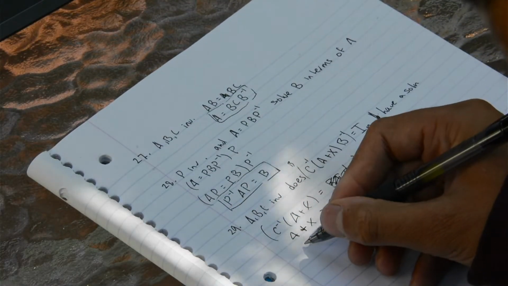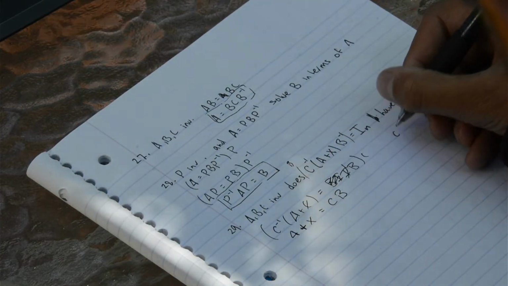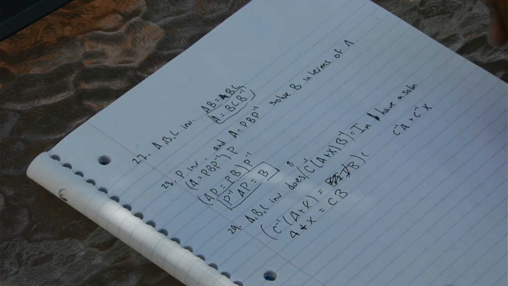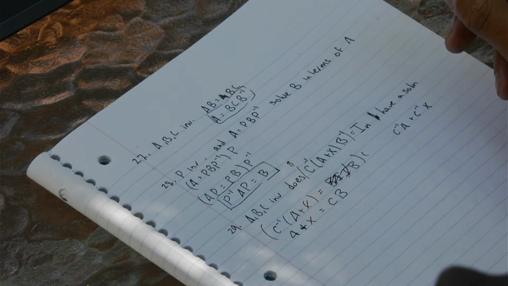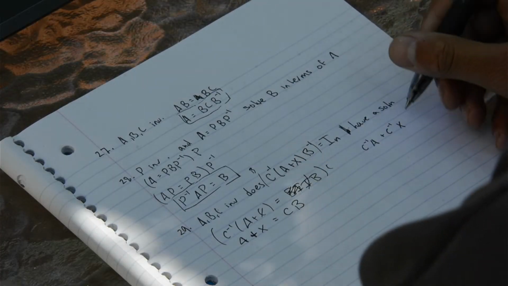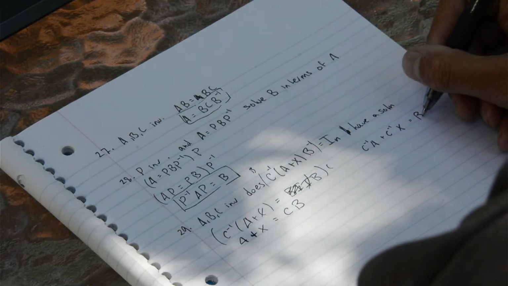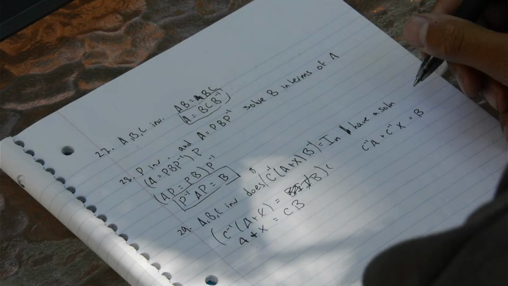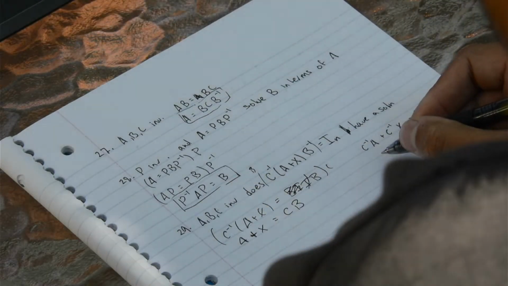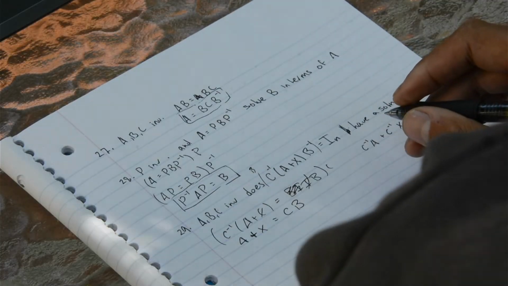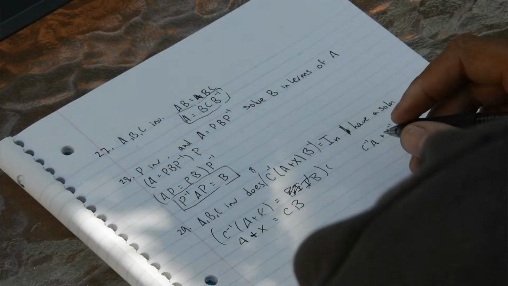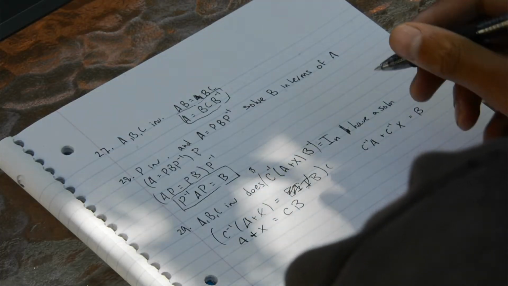But also we could have done C inverse A plus C inverse X is equal to B. Does the equation have a solution X?